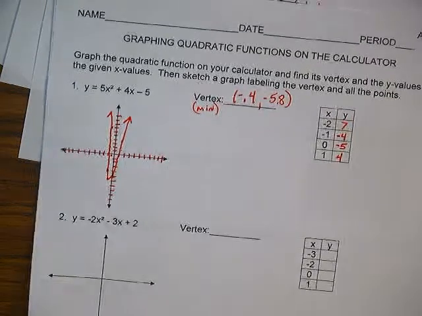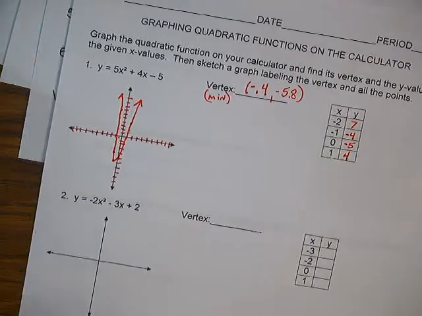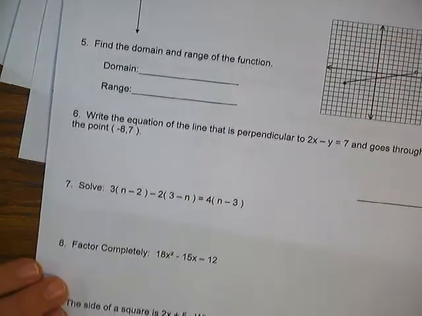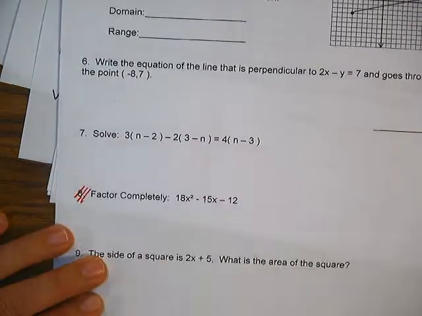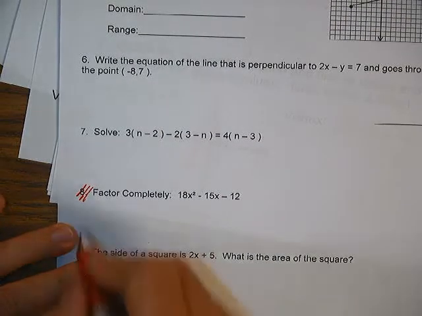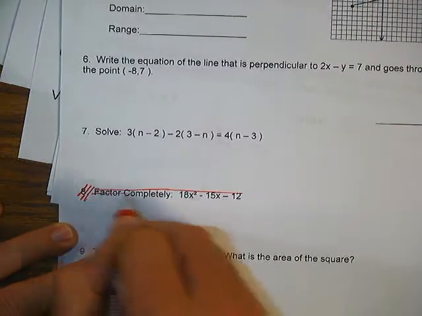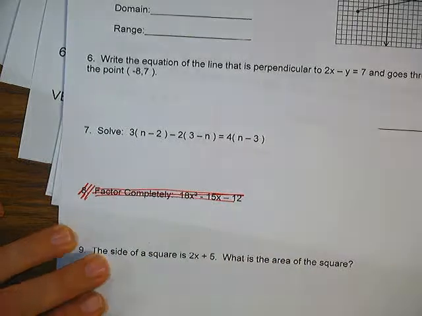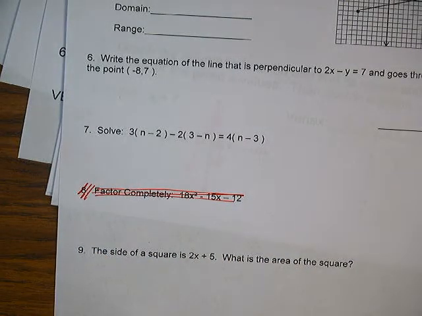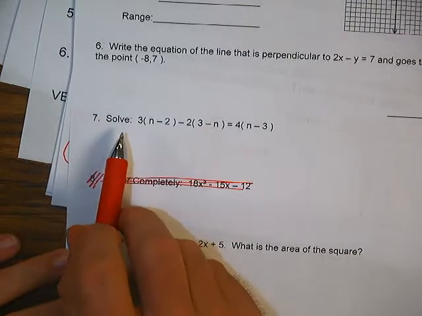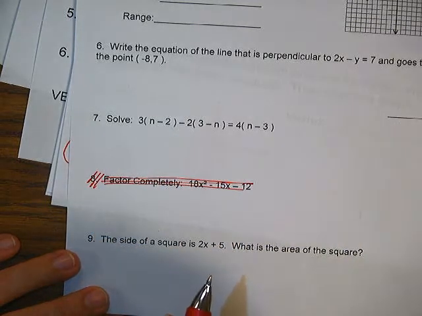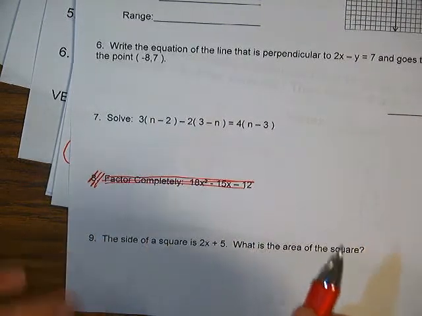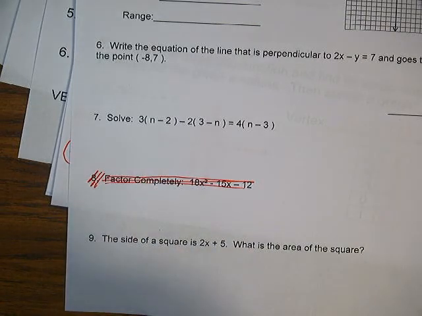Now, if you go to number 8 on your worksheet, you do not have to do number 8. You can just cross through that one. We'll do that in the next unit. Give you a hint on number 7. Distribute, combine like terms, get the n by itself. You're going to have n equals something.